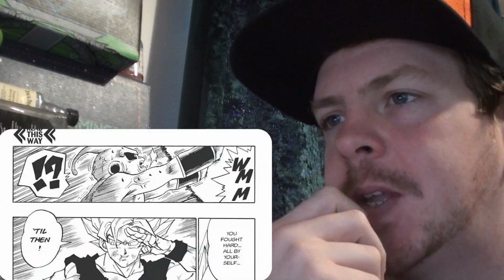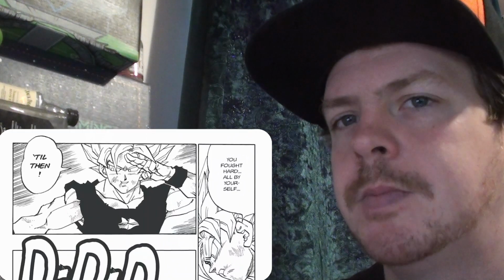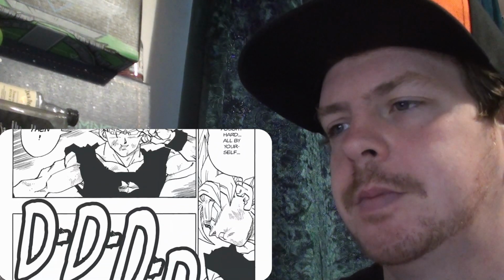Then we have Oob. I don't want to go too in-depth into this character because we don't see much about him at all. He is a reincarnation of Kid Buu. Goku asked King Yama, Enma Dai Ō, to come back someday, resurrect Buu, but make him good. He wants to fight Buu again.